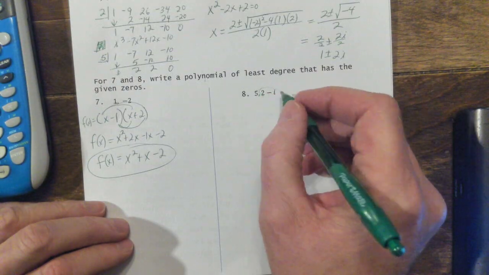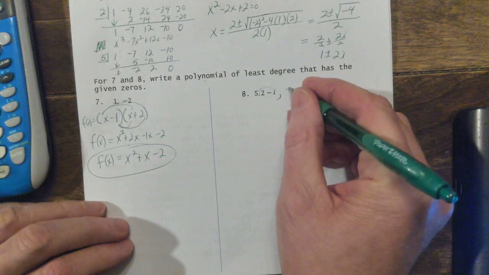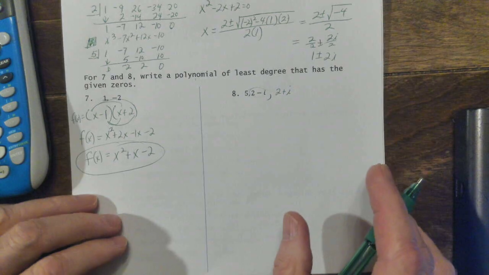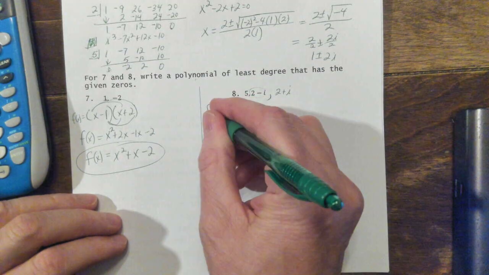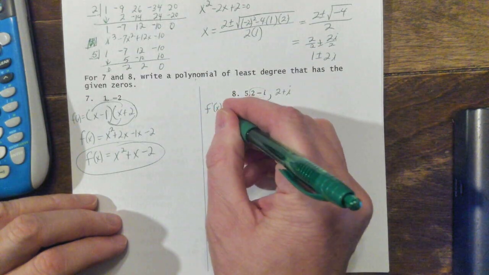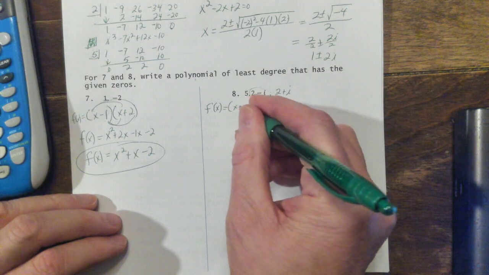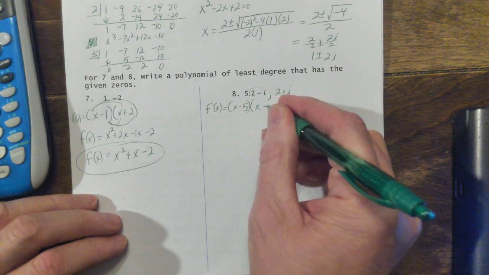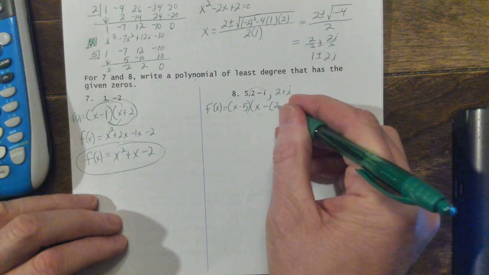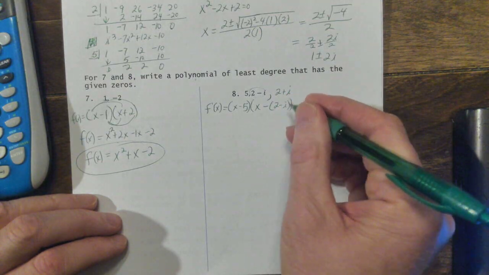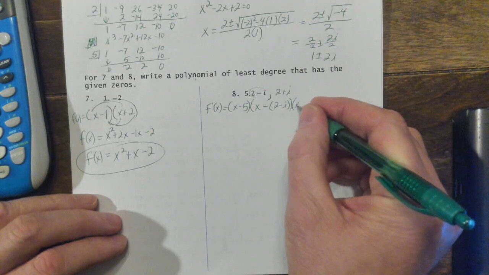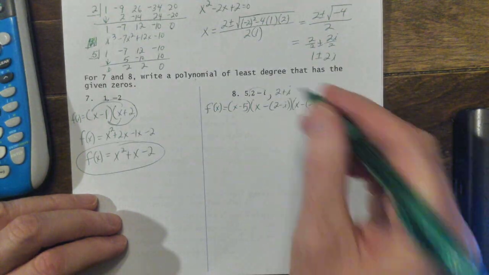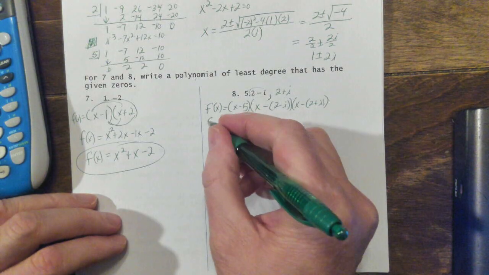By the complex conjugate theorem, if 2 minus i is a zero, then 2 plus i is also a zero. So when I go to write this, I'll have f of x equals x minus 5 times x minus, and I'm going to go 2 minus i for that zero, and then x minus, and then 2 plus i for that zero.